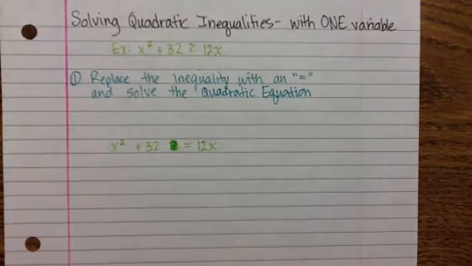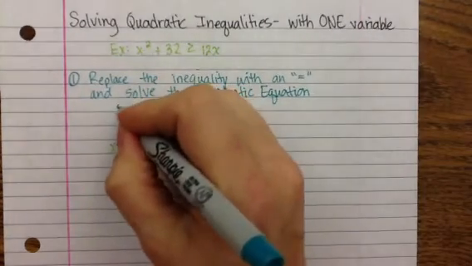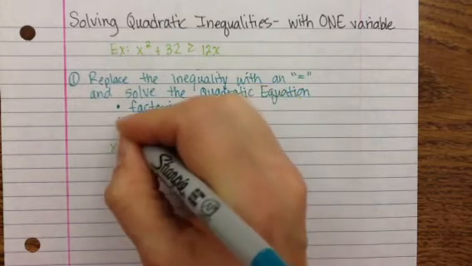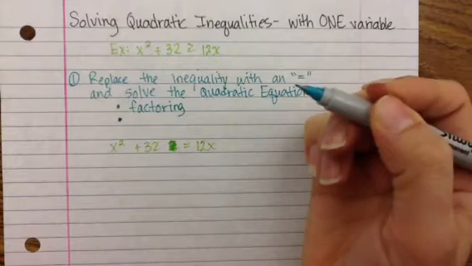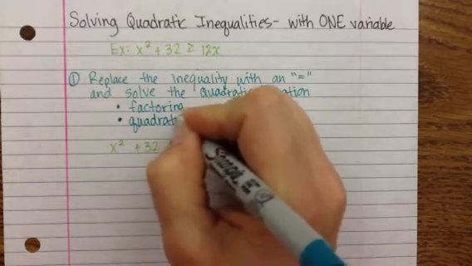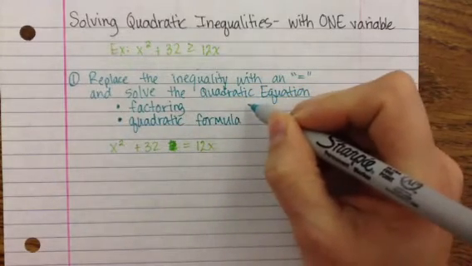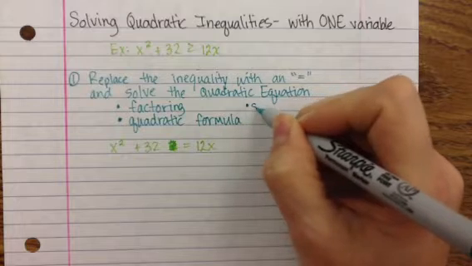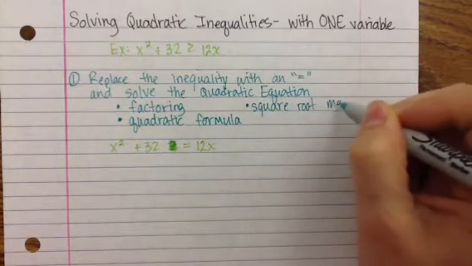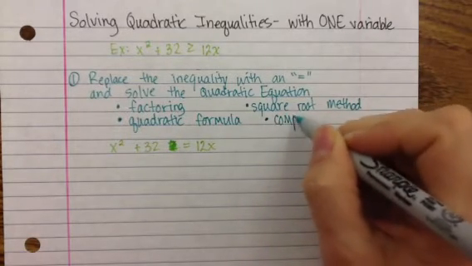And we've used several different methods to solve these quadratic equations. The methods we've used are solved by factoring, solved by the quadratic formula, solved by the square root method at times, and solved by completing the square.